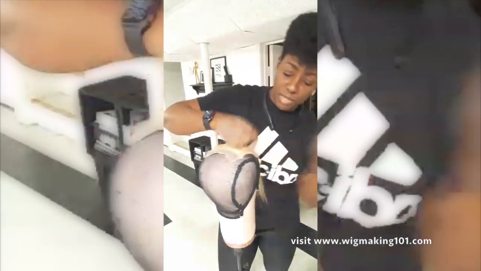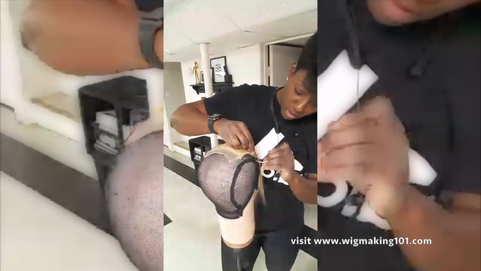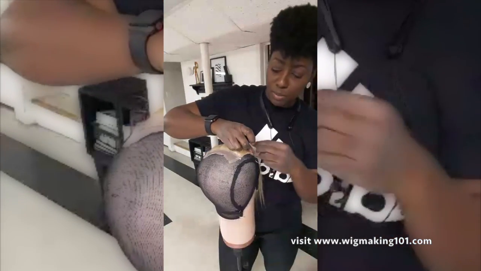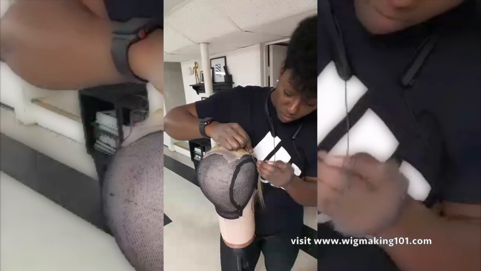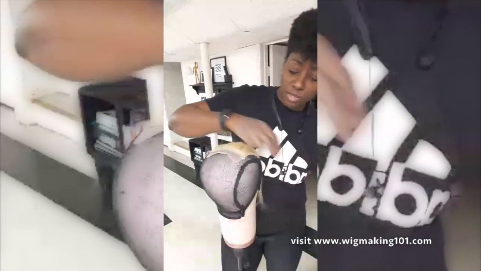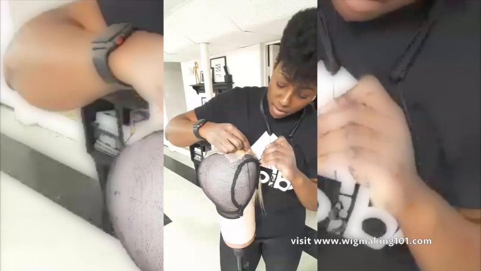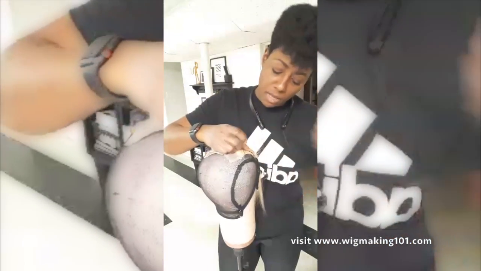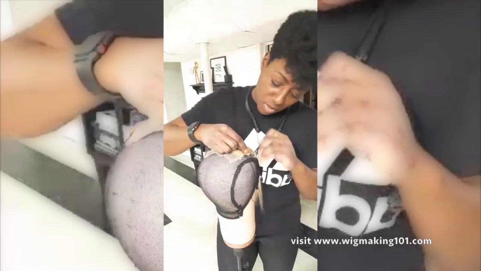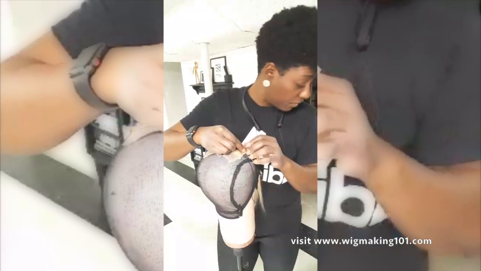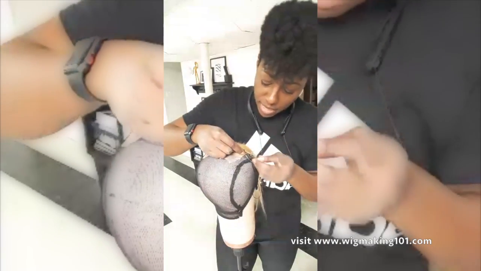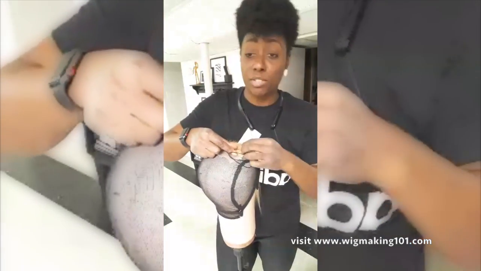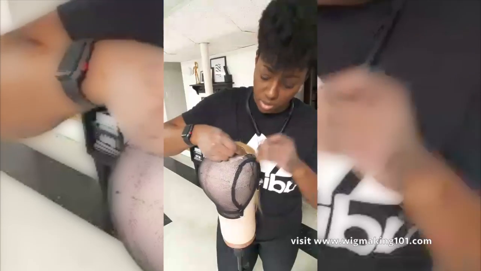So the purpose of this is me timing this process for those that are only going to be constructing or attaching the closures first, because the wigs that are being made are banged wigs. So let's hope this length of thread that I wrote down is accurate, because I've measured it several times already.